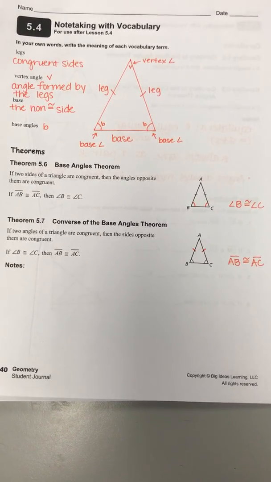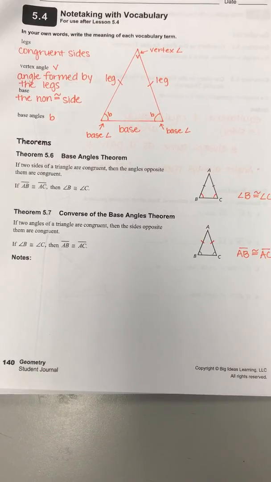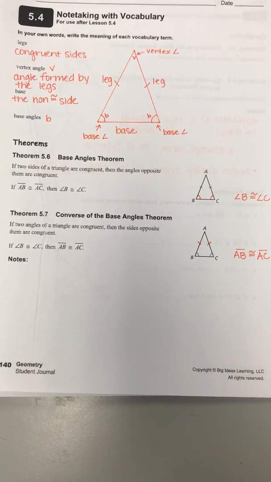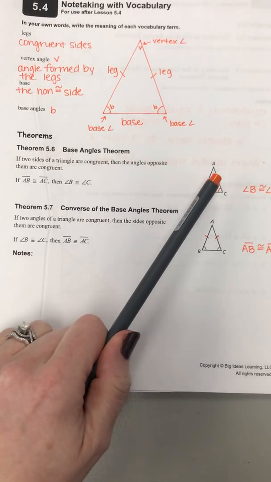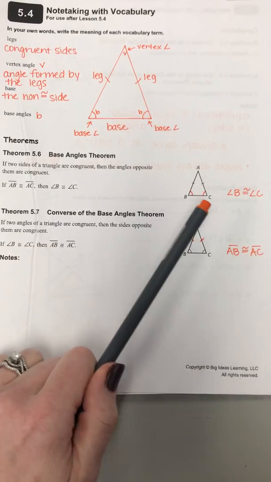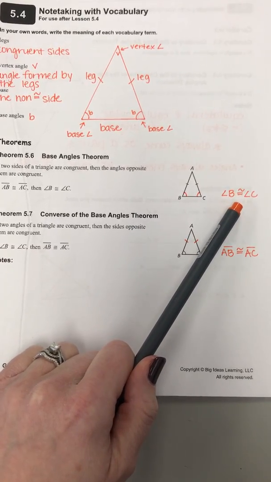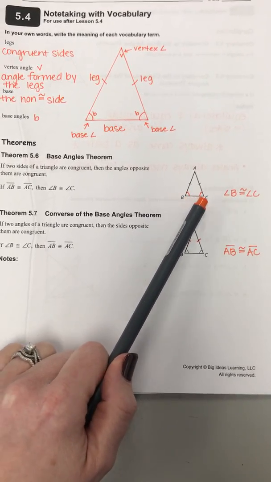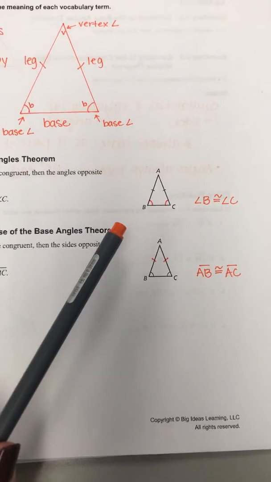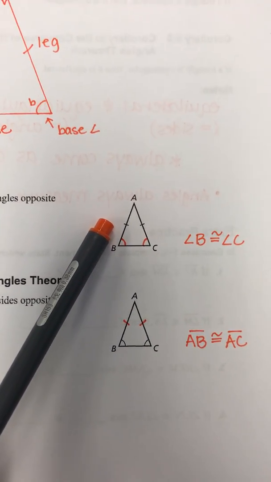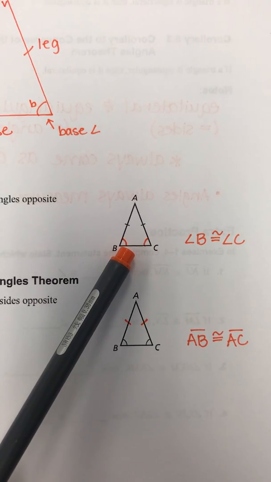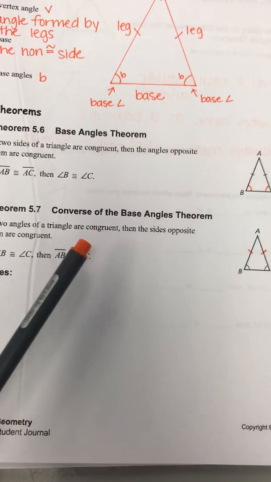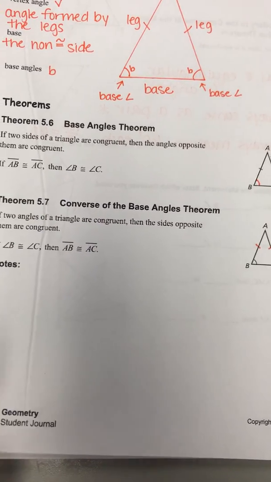So we have a couple of theorems, and they're really handy, and they both go together. Notice the first one is the base angles theorem. It basically tells us, knowing we have an isosceles triangle, we know that the two sides are congruent. So according to this theorem, the base angles are congruent. In this case, angle B and angle C are congruent. You can see that they marked the sides, and now we can say that the angles are congruent because of this theorem.